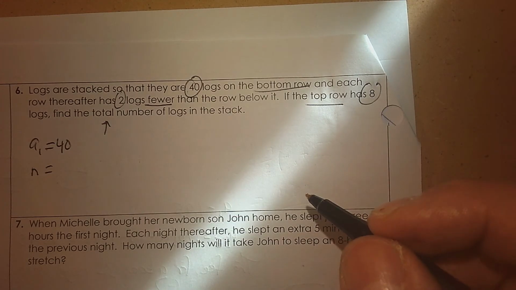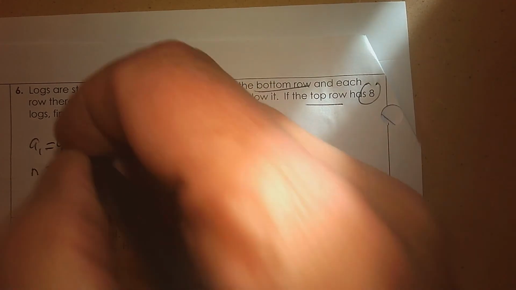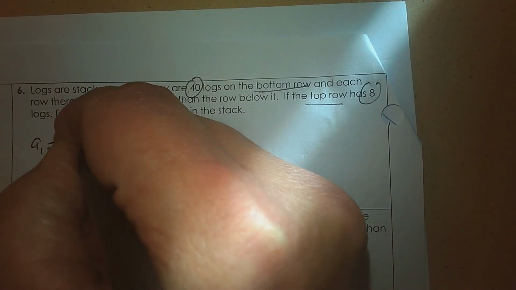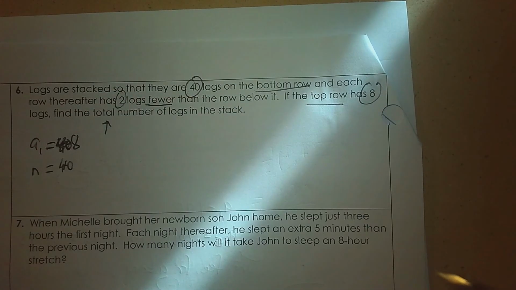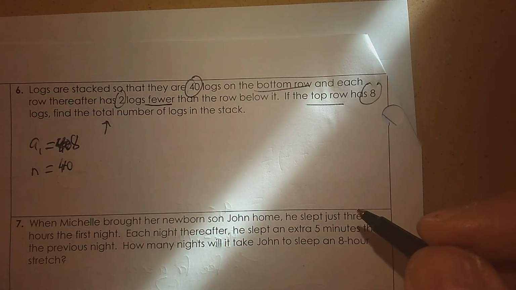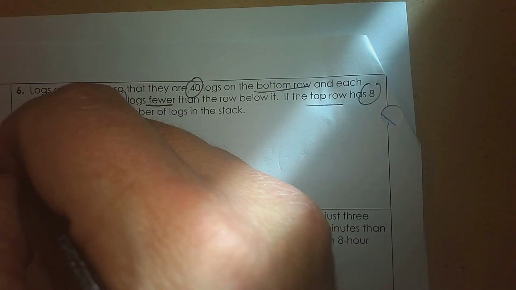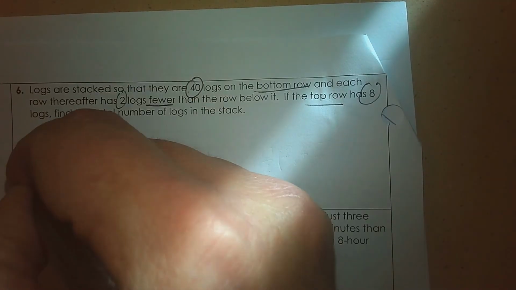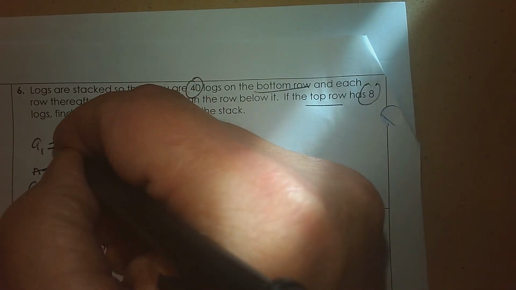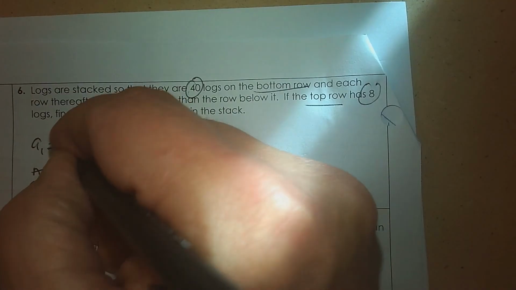Wait a second. The top row has how many logs? 8. How many rows are there? Oh, we don't even know, do we? We need to know. What's the last row? How many are there? 40. 8 and 40, yes?